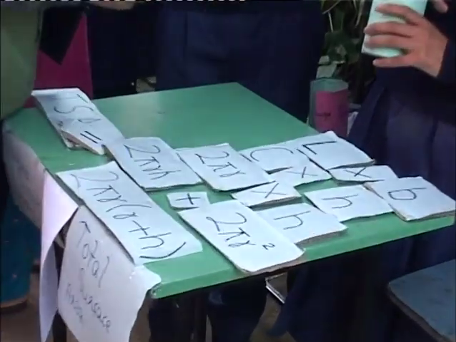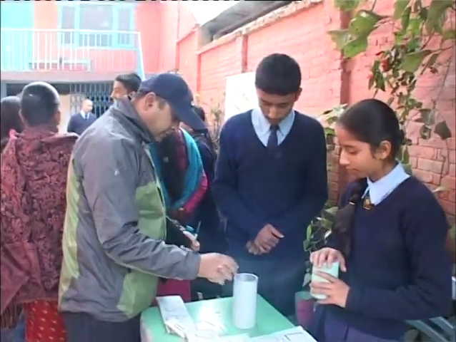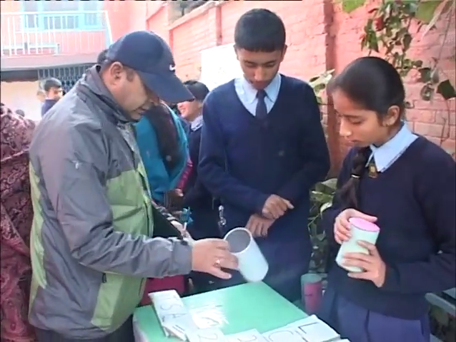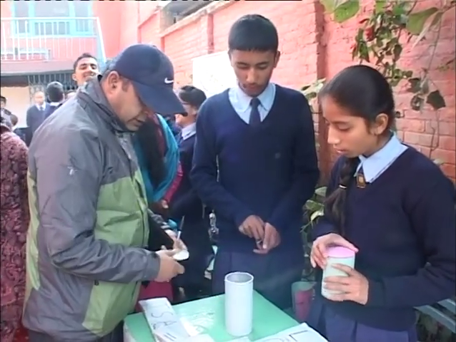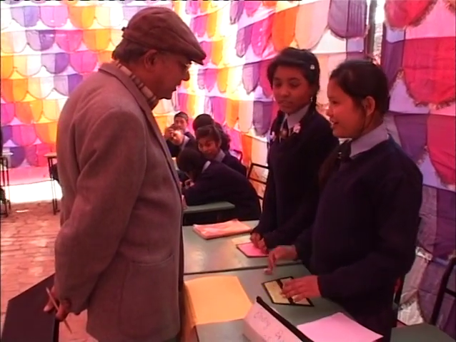What is the curved surface area of this? What is the curved surface area, or the total surface area? I forgot to ask your name. Which class are you from?